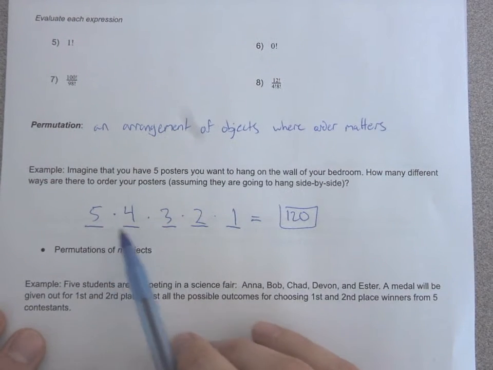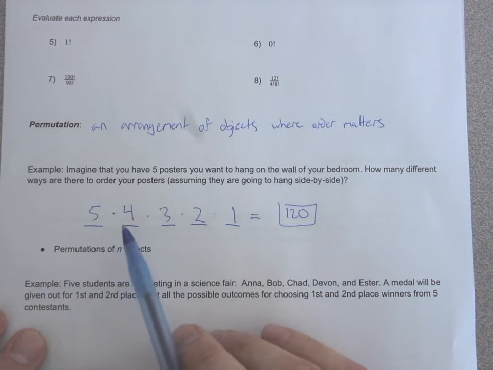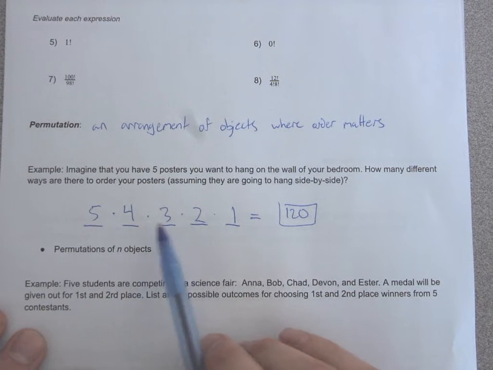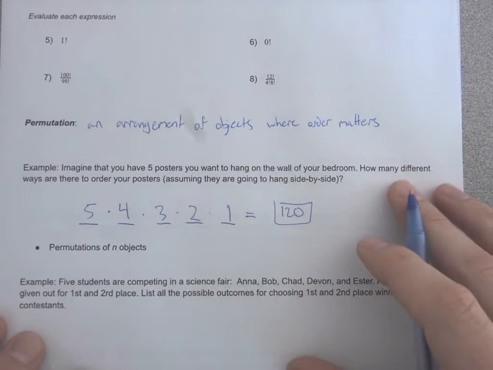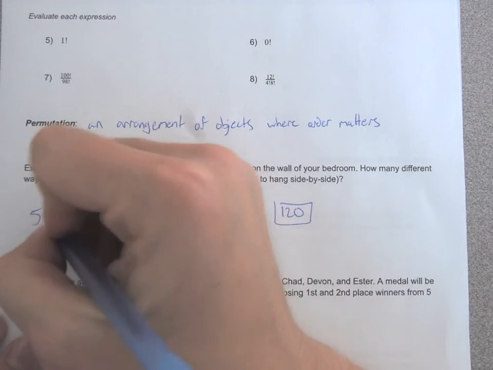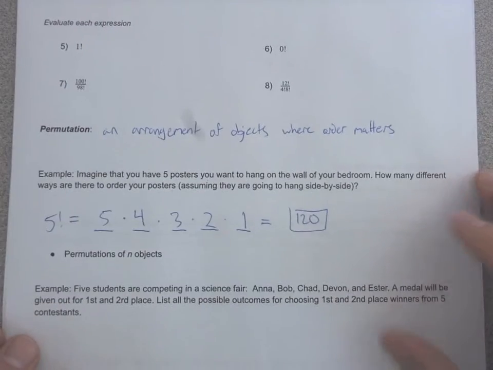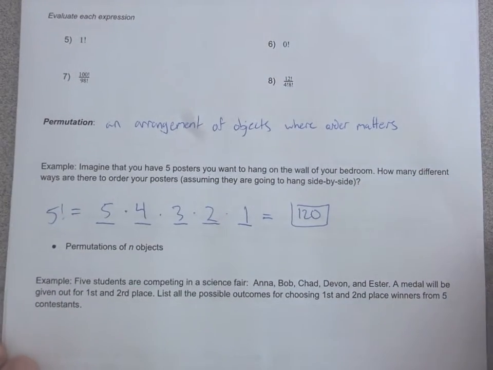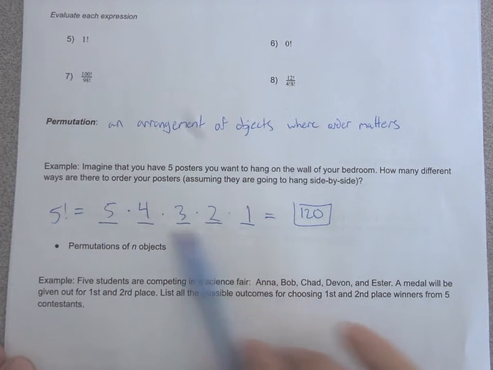So choosing each poster is basically an event, but the number of possible ways to do that goes down each time as I go through and get rid of some of the posters by hanging them up. But notice that this is actually 5 factorial. So the whole reason we talked about factorials above here is because we use them when we're doing the fundamental counting principle. We use them for counting the number of possibilities. So there's got to be a better way to represent this, right?